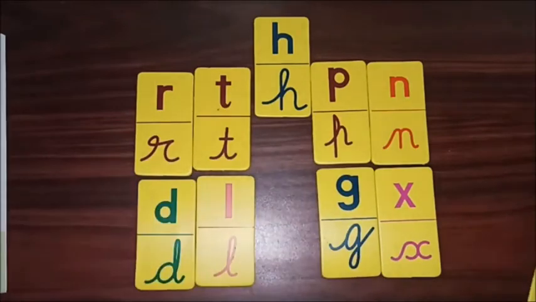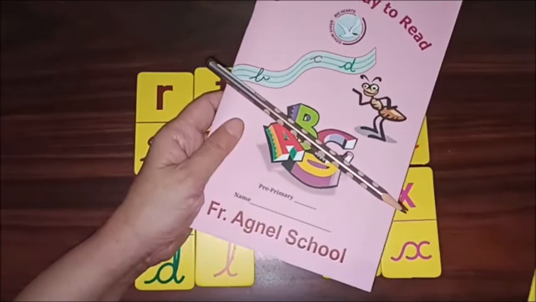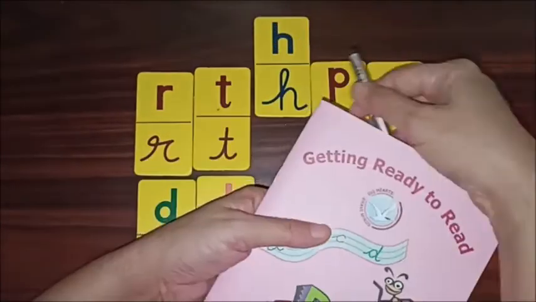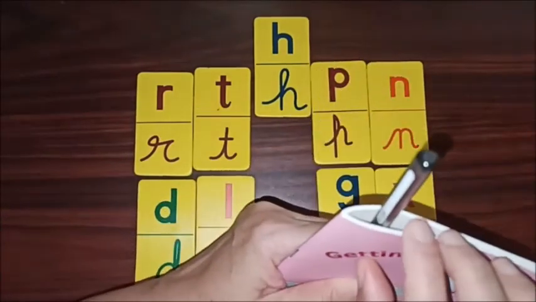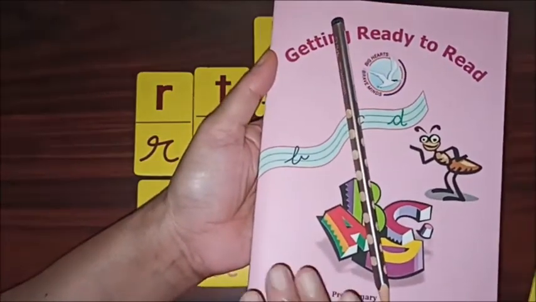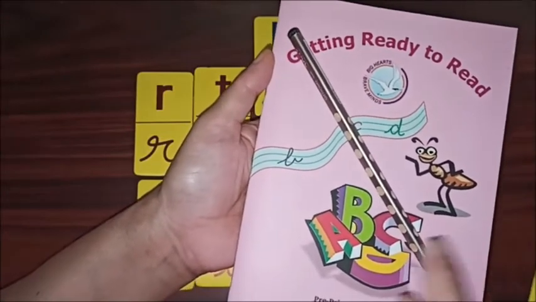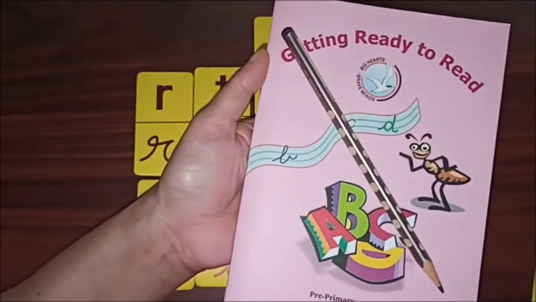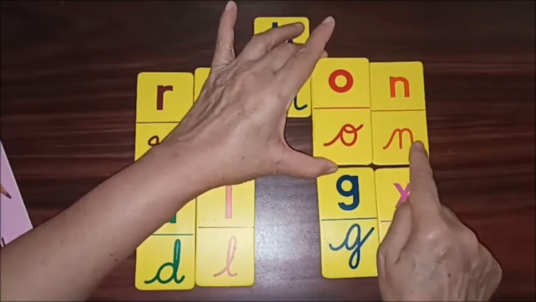Now look here. This is your reader. Where is ma'am kept the pencil? On the reader. Now where is the pencil, children? In the reader. But if I put it on top of the book, where is the pencil? On the reader. On.